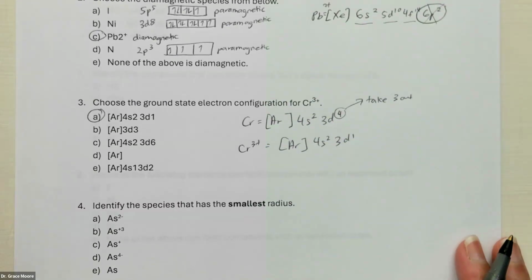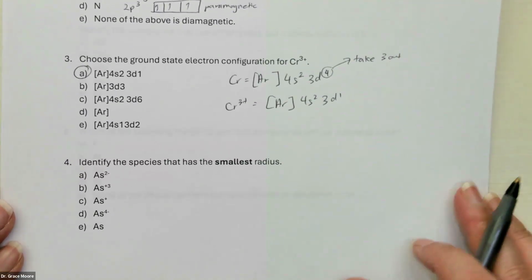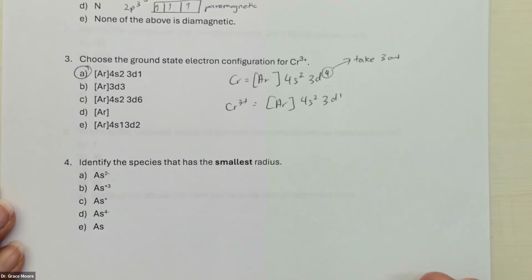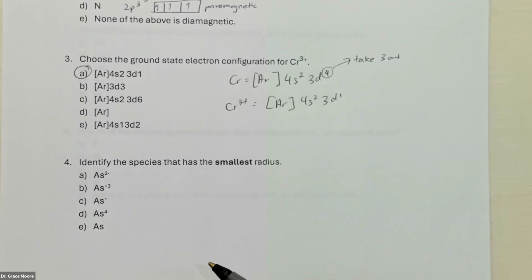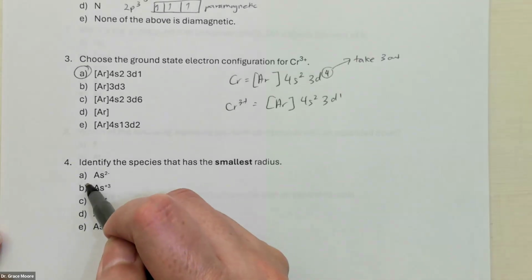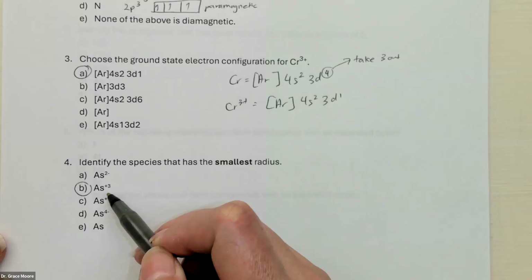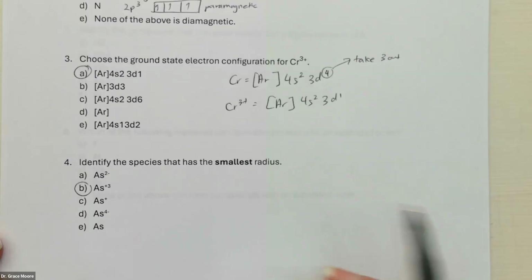Now, let's take a look at the next question. Identify the species that has the smallest radius. If you have all of them the same element, just remember the more electrons it has, the more negative charge, the bigger it will be. The smaller the number of electrons, the smaller it will be. So if you become positively charged, it becomes smaller. The more positive it is, the smaller. So out of As2-, As3+, As+, As4+, As3+ is the most positive one. This would be the smallest, and the biggest one would be As4-.